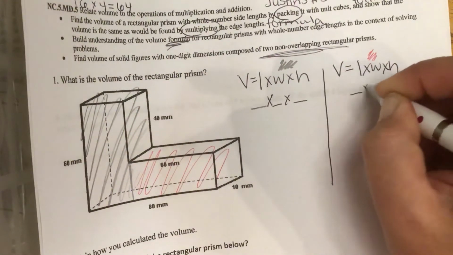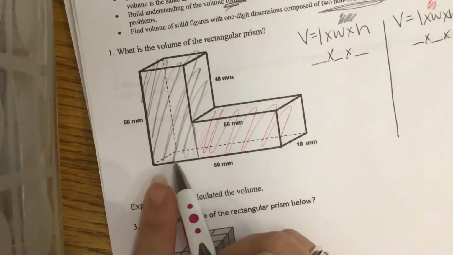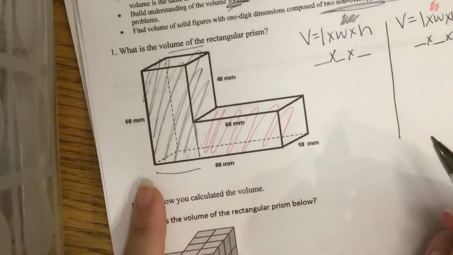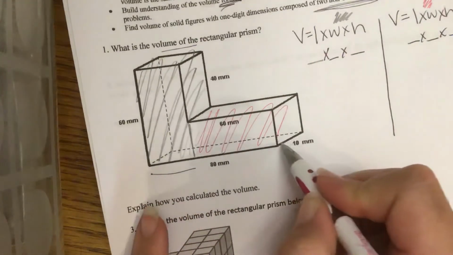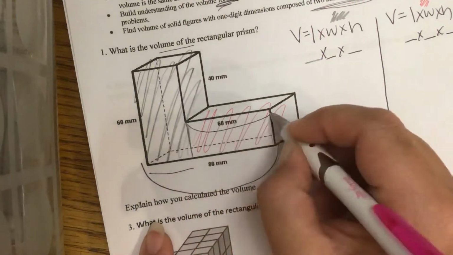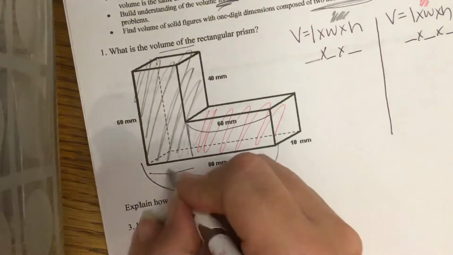All right, so over here, my pencil, where's my length? I don't see it. I do know that this whole thing is 80, and I do know that this part's 60. So what is 80 minus 60?